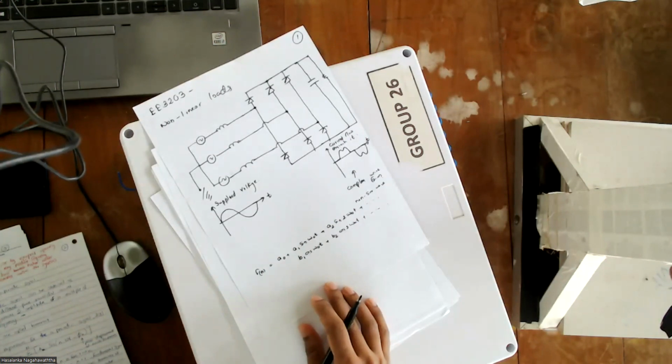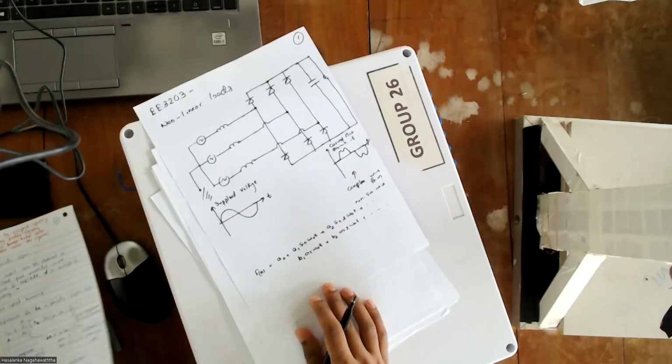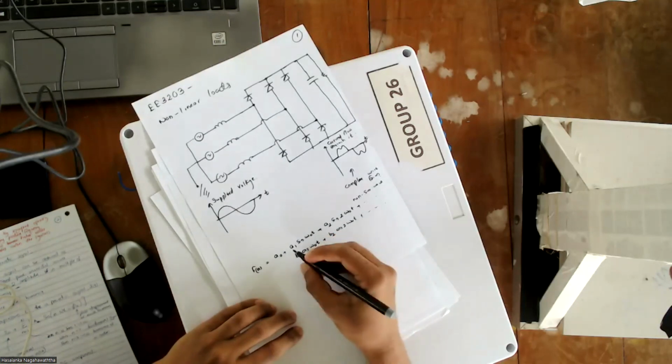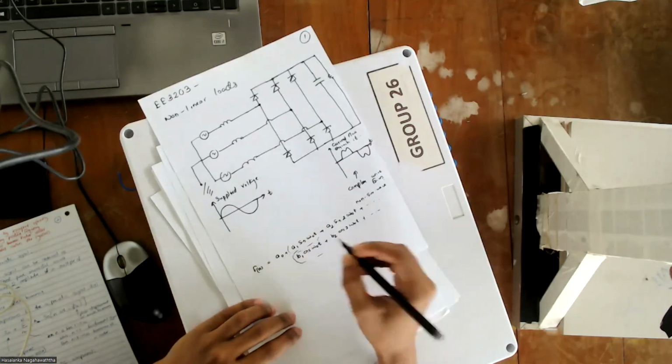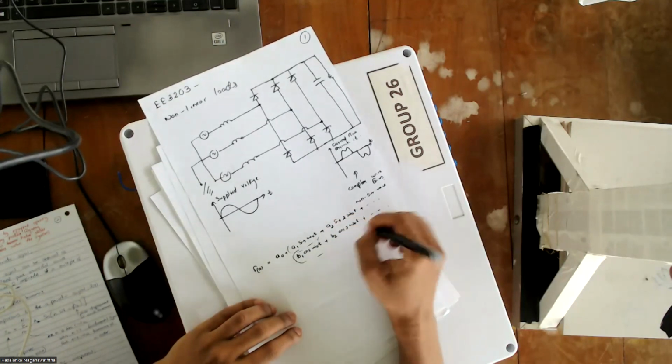These multiples are called harmonics. This one is the fundamental, and the rest are called harmonics.